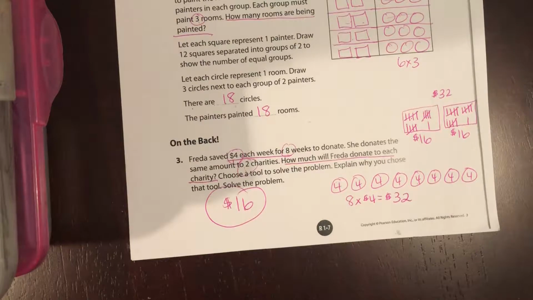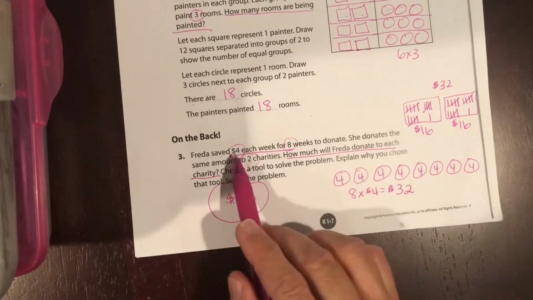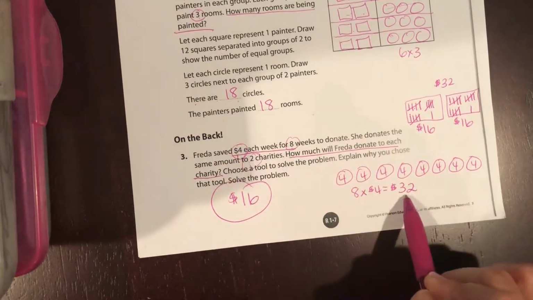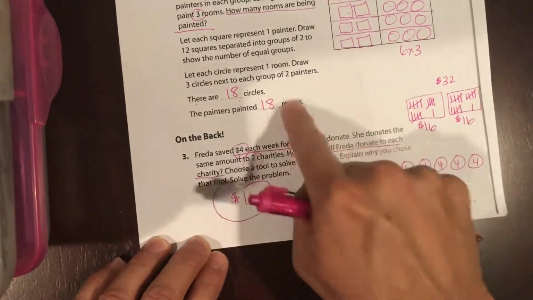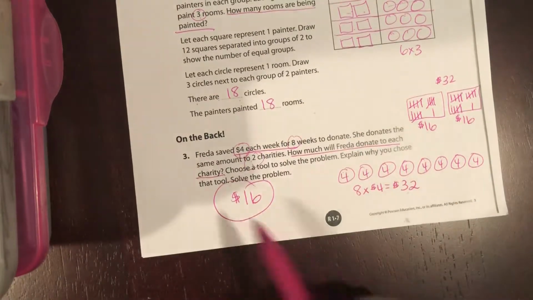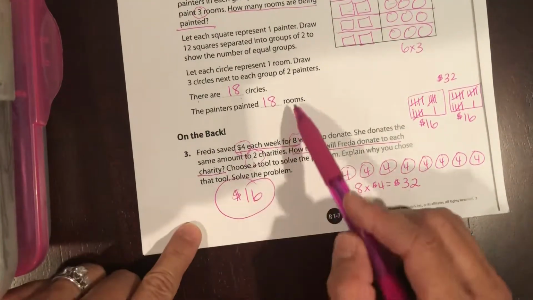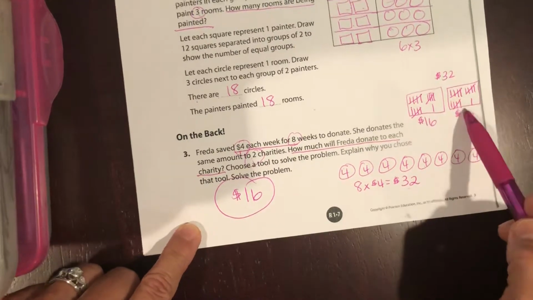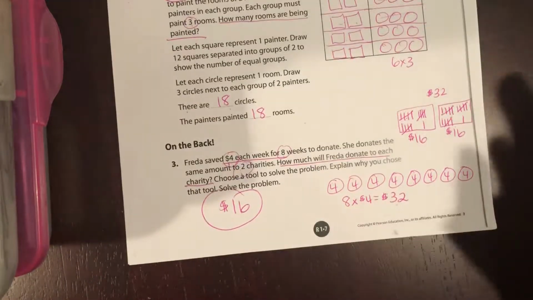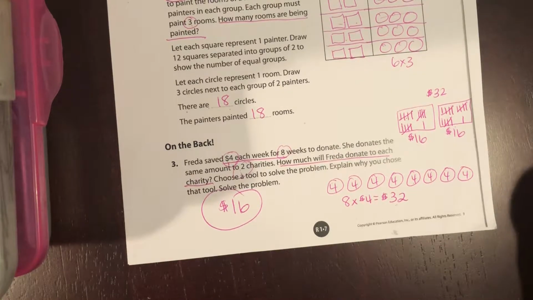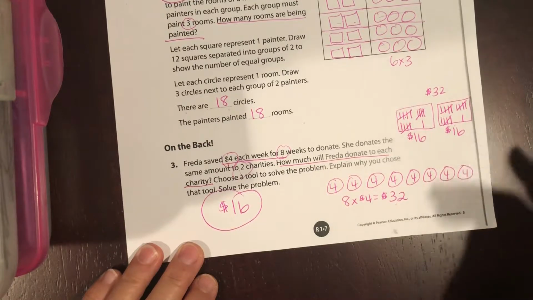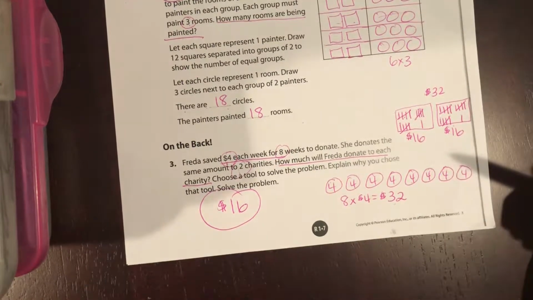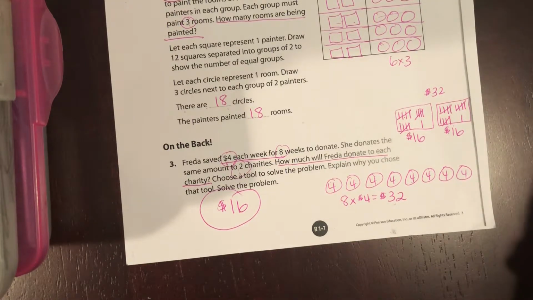You could also, if you had counters at home or even pennies, put all 32 pennies in a pile and just go 1, 2, 3, 4, and separate them into 2 equal groups, one for this group, one for that group. I will always let you use counters in the classroom if you need to, anytime we're doing work on that, because counters are a great way to help you divide and multiply as well. Okay, great job on division and multiplication.